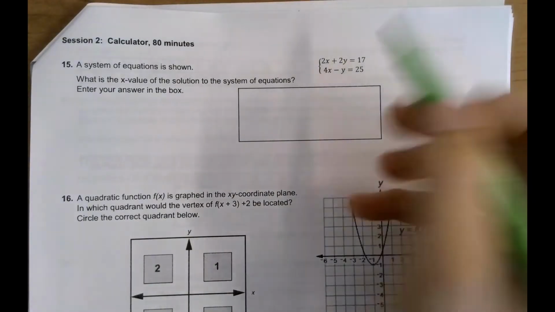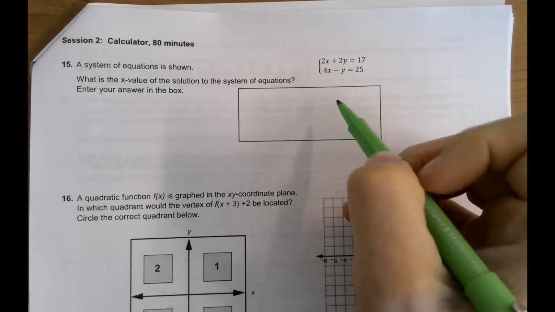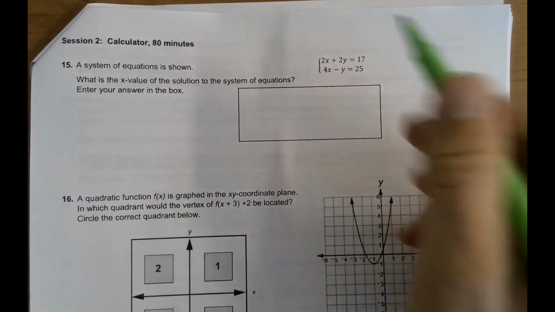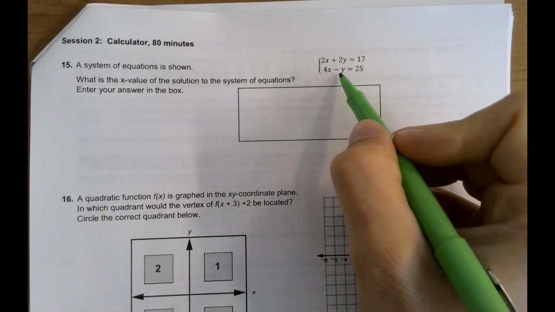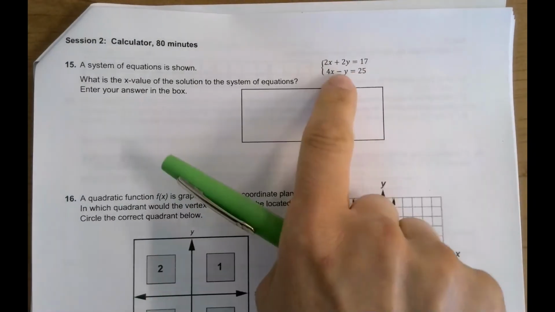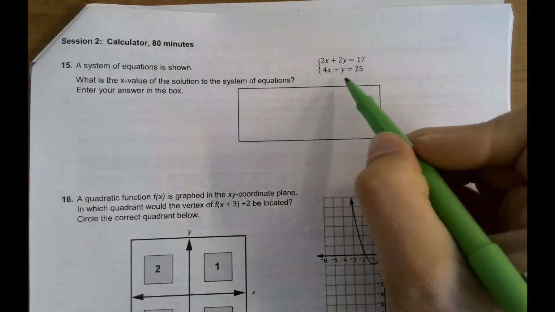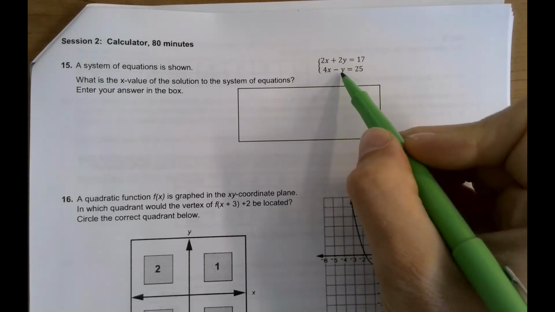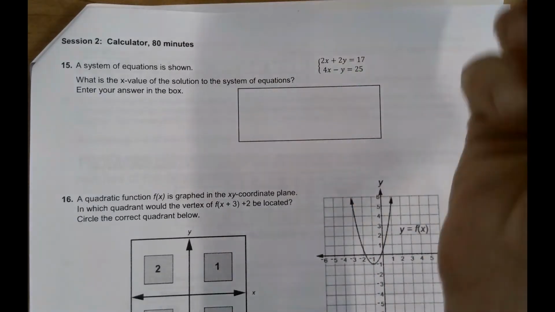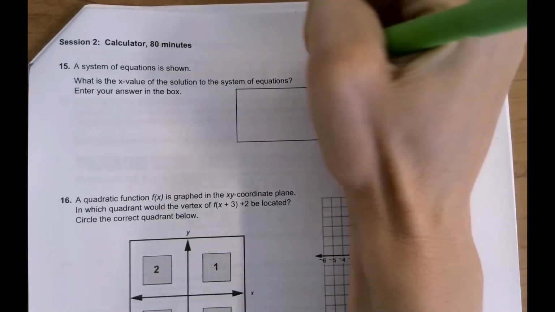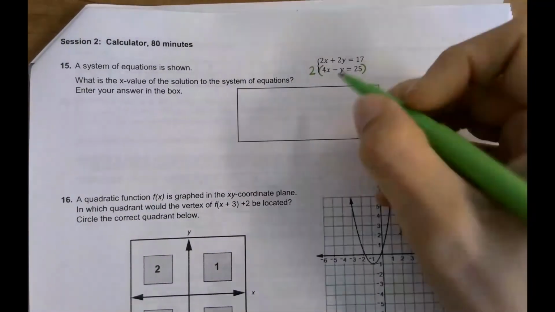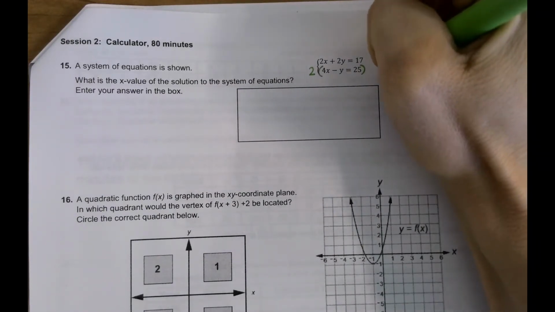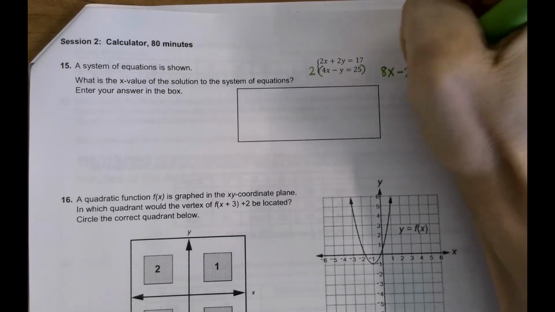I'm noticing they're both lined up. I have my x terms lined up, my y terms, and then equal to my constant value. I'm seeing that I have plus 2y and then negative y. So I know I can eliminate the y term if this is negative 2, because positive 2y plus negative 2y equals 0. And that's the goal, is to eliminate one of them. So I'm going to multiply this entire equation by 2. And then I get 8x minus 2y equals 50.